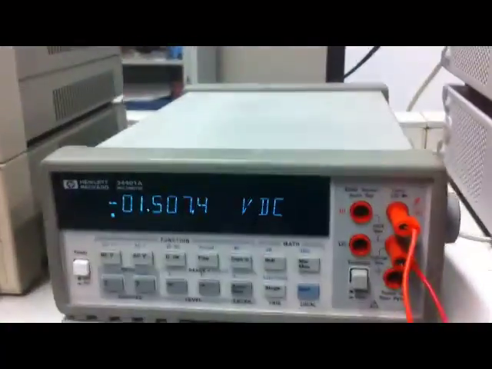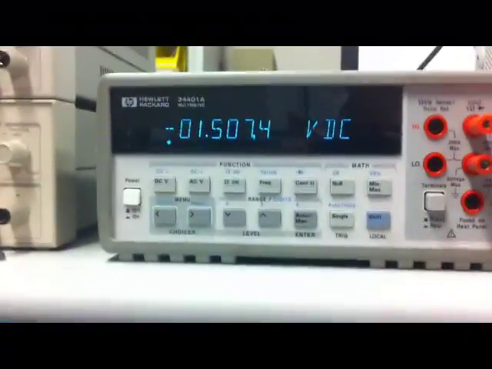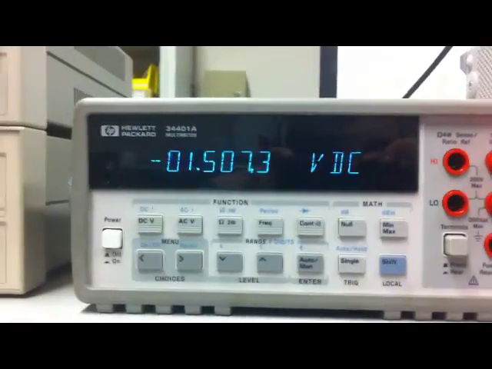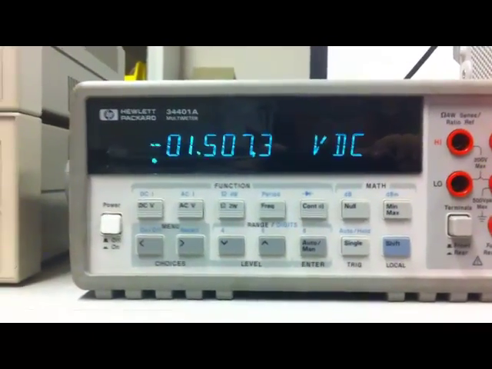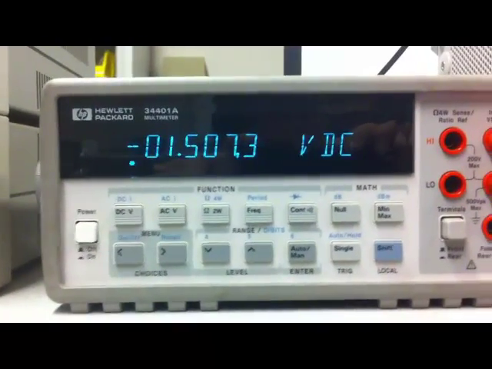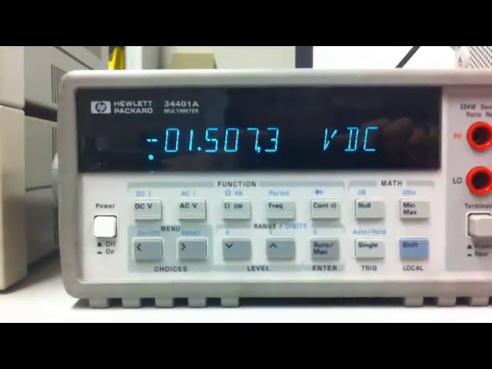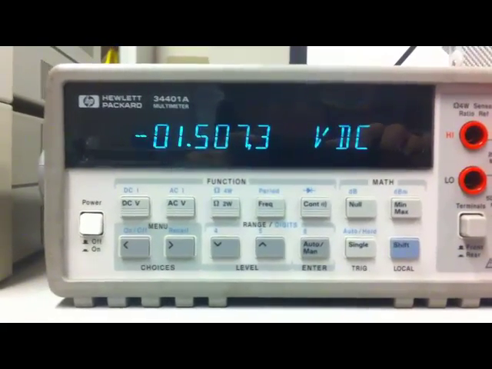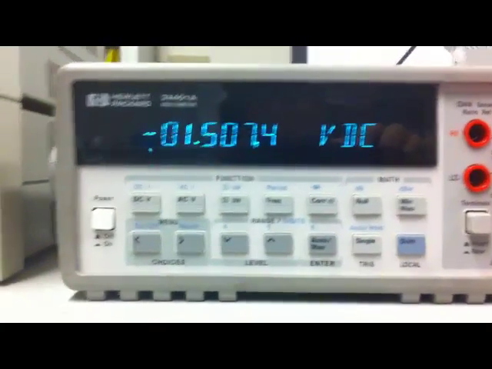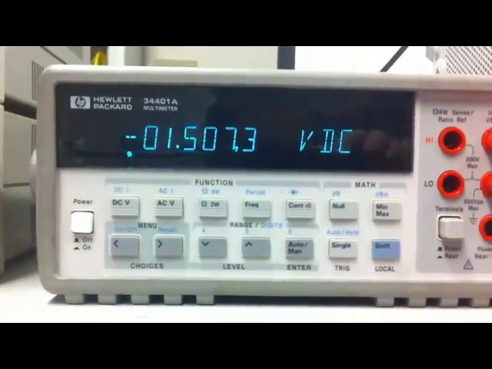Over here on our multimeter, we see that we do have the gain of 3. We had 0.5 volts, and we're getting a gain of actually negative 3, because if you do the equation, we have one side grounded and the other side at 0.5 volts, so it's 0 minus 0.5, which is negative 0.5, times 3, which gives us negative 1.5 volts.